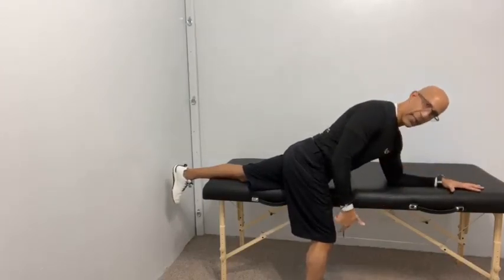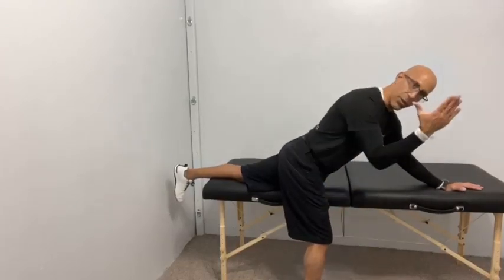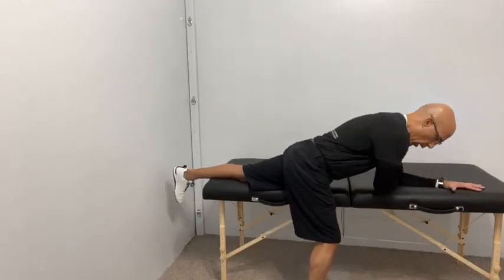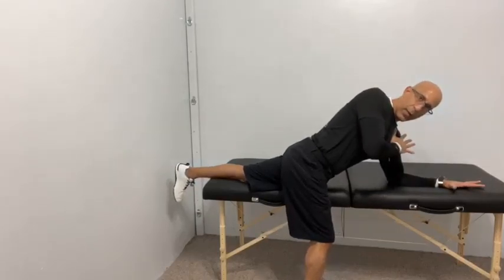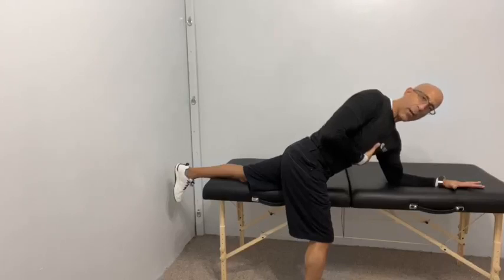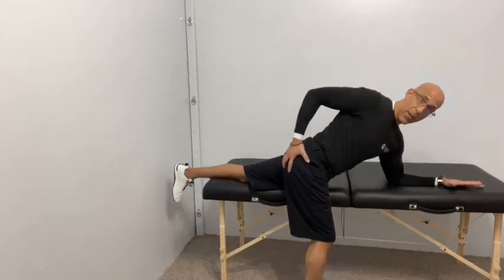So my right leg is on the ground, my hip, knee, ankle, foot of this leg is aligned. I'm going to cross this arm over top of this shoulder. I'm going to breathe in, breathe out, and rotate towards the forward leg. So again, now I'm creating more spinal rotation relative to the pelvis and the lower extremity. I'm still getting some rotation in my lower extremity, so I can still feel a tremendous stretch here.